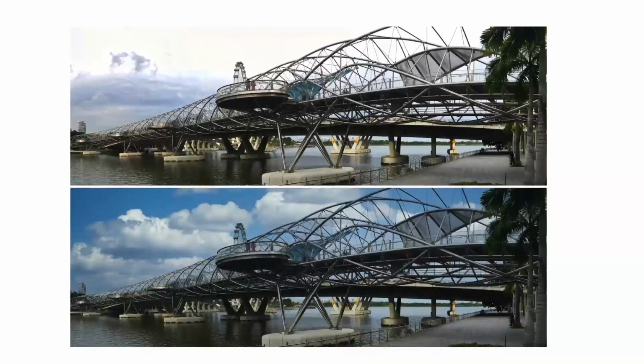How about this image? This is the helical bridge in Singapore. Imagine if you had to work manually with all those trusses and supports to get a new sky to show through. But run it through Luminar, and guess what? You've got a beautiful sky with very little work. So I was really impressed.